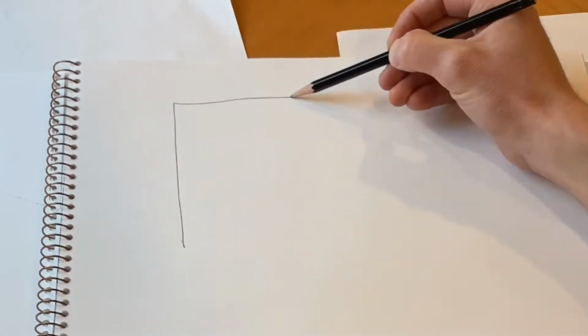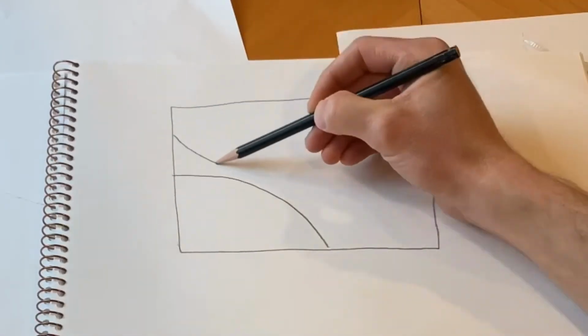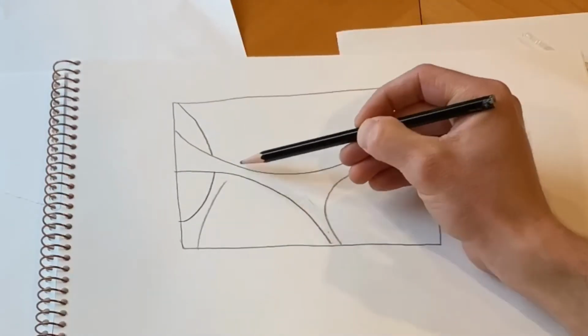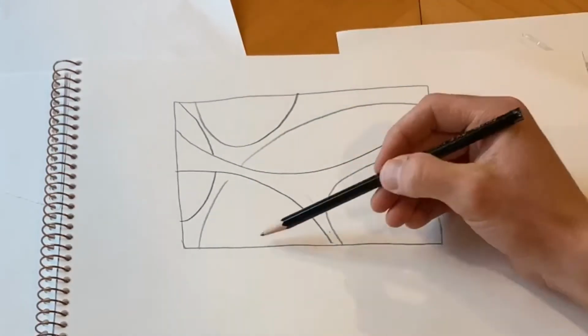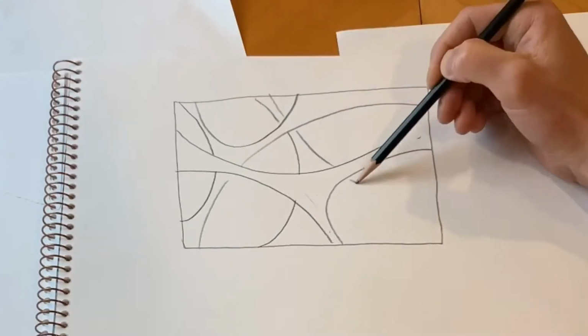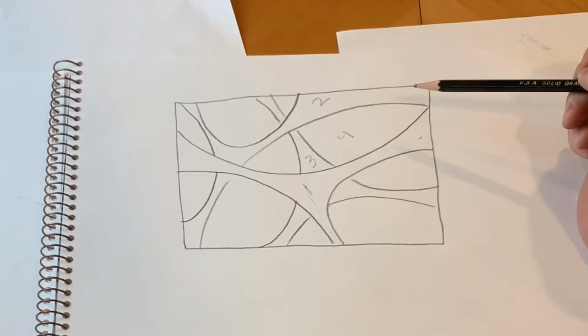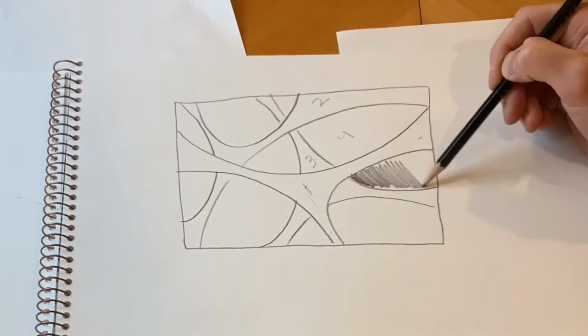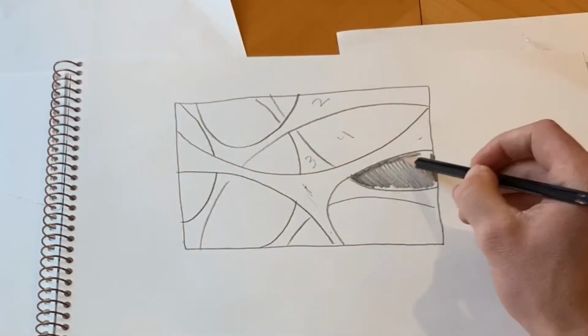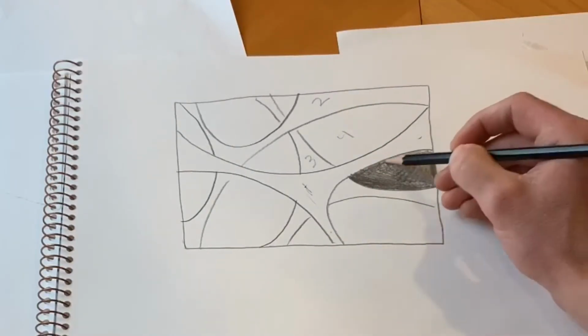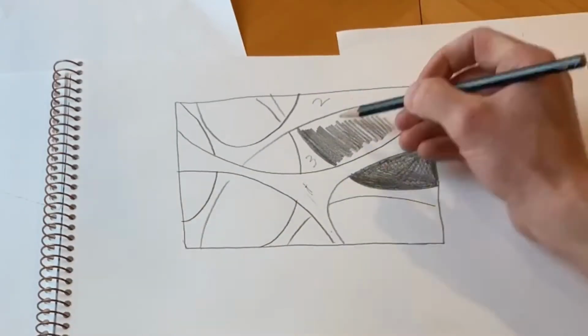You're going to start off by drawing a rectangle and then adding 3 webs. So if you see how I'm doing this, I'm drawing from one side of the paper to the other, and I'm not overlapping them. So if you look at what I just did, I labeled the first web 1, the second web 2, the third web 3, and the background 4.